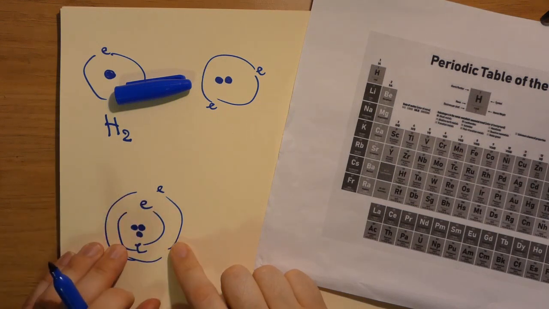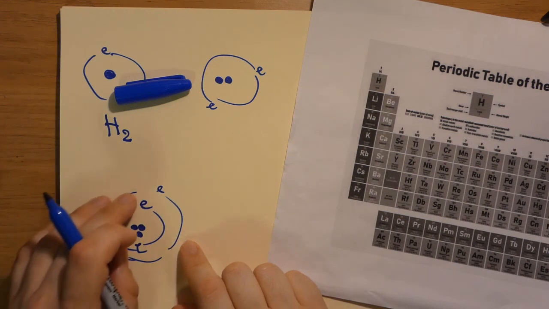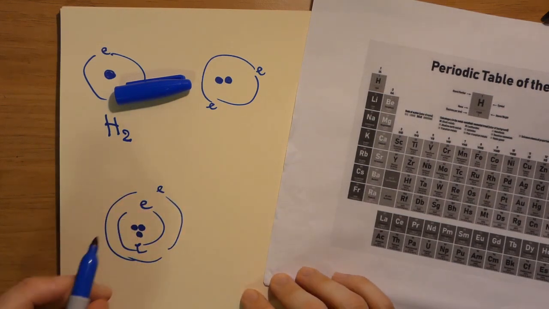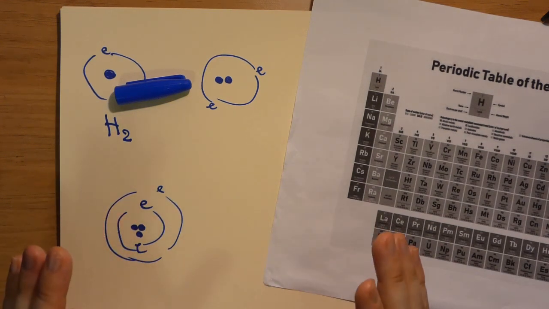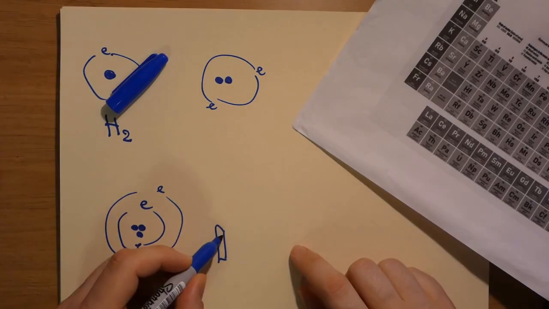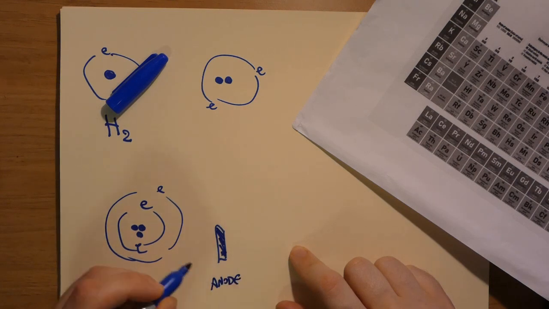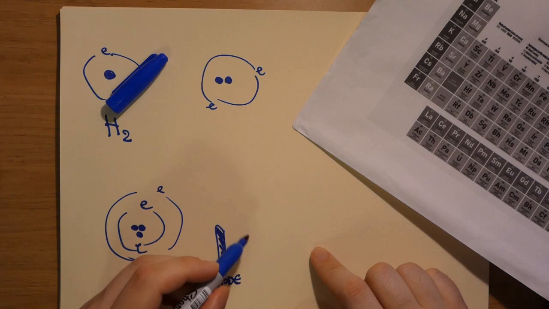Now, because lithium is so unhappy, it doesn't take much to convince lithium to get rid of that extra electron. So this is how you could have a lithium-ion battery, where you basically have an anode which is coated in those lithium ions.